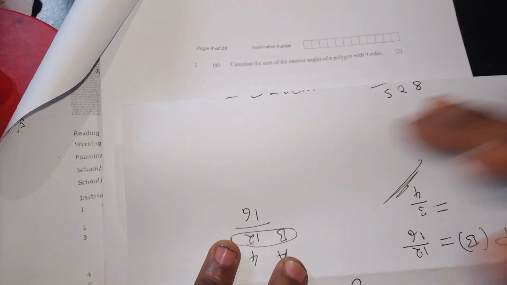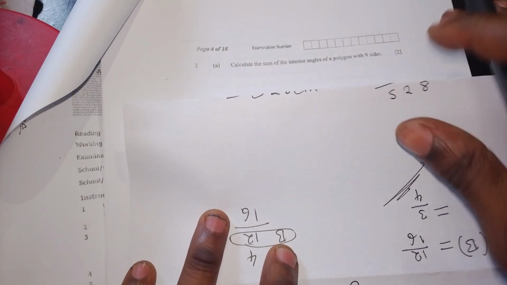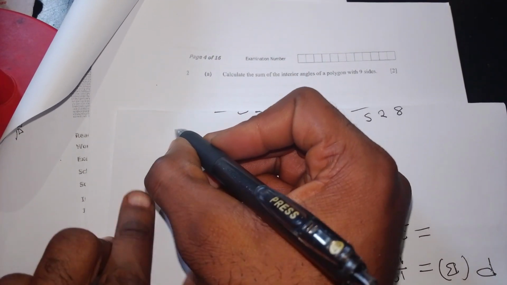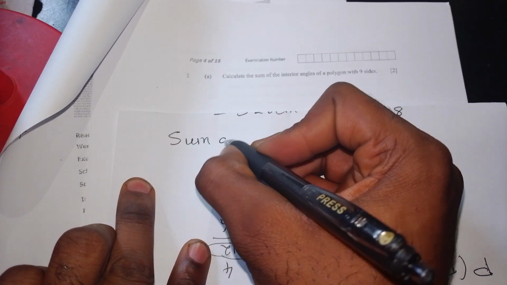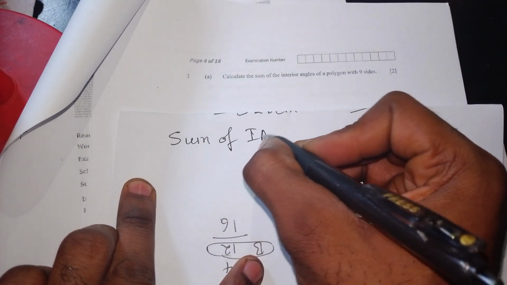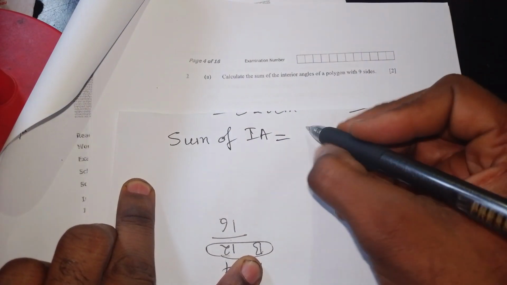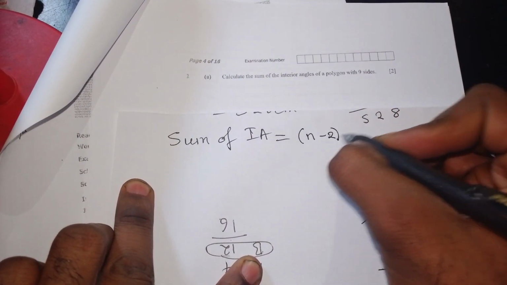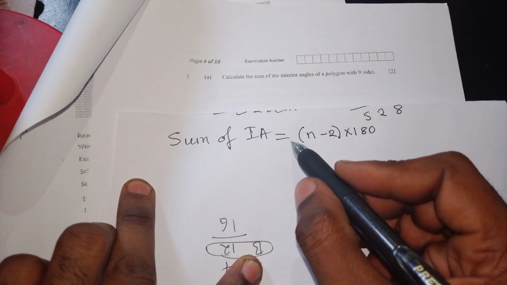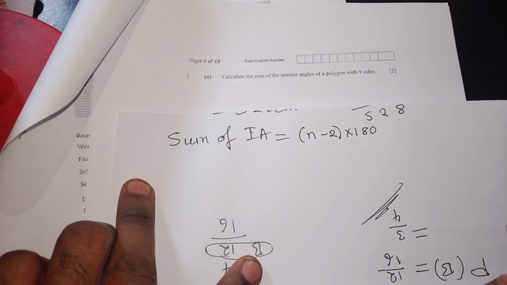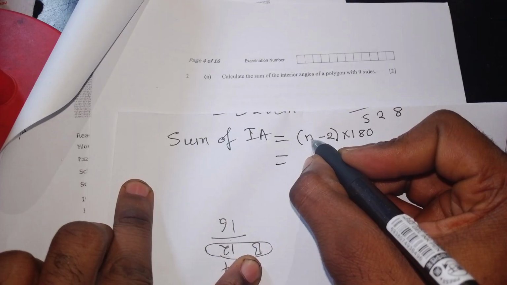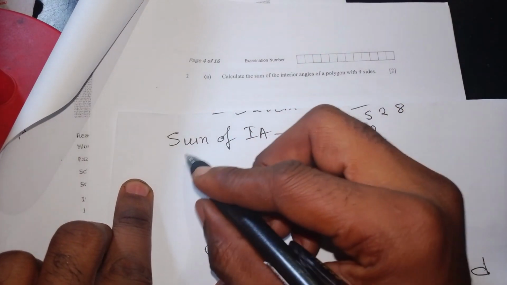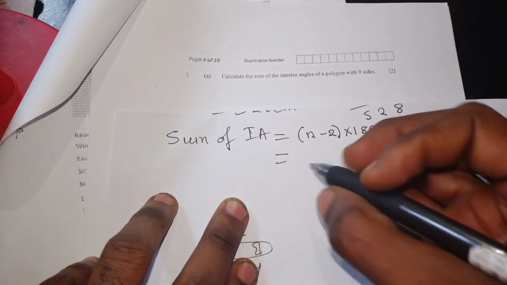So calculate the sum of interior angles of a polygon with 9 sides. So to find the sum of interior angles of such a polygon, you can just use this formula. Sum of interior angles is given by n minus 2 multiplied by 180. If you want, you can even put your 180 this side, it's still the same thing. So your n is the number of sides, and then your sum of interior angles, this is what you want to find.